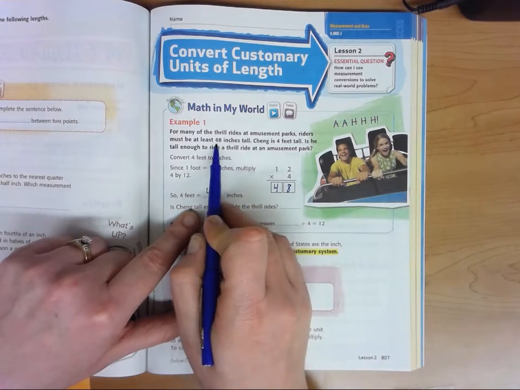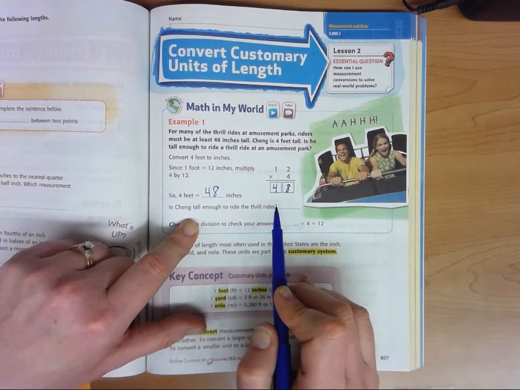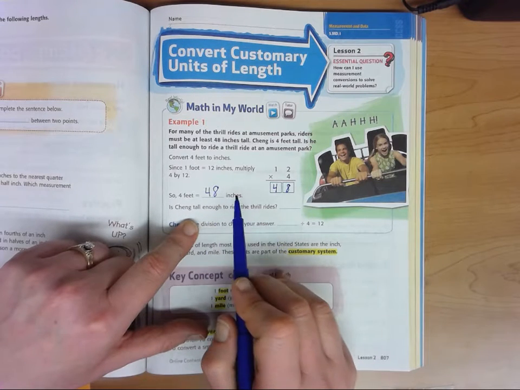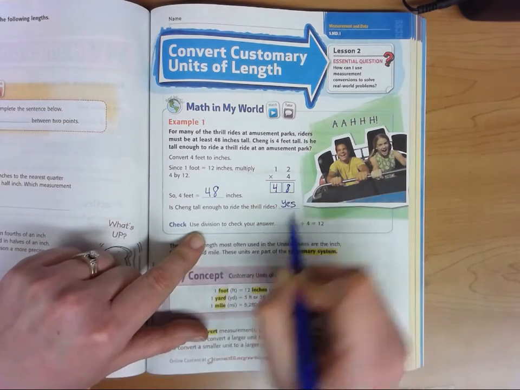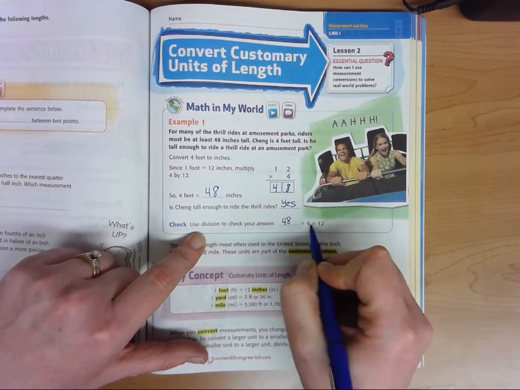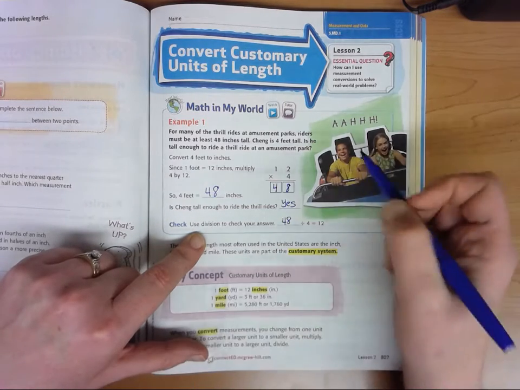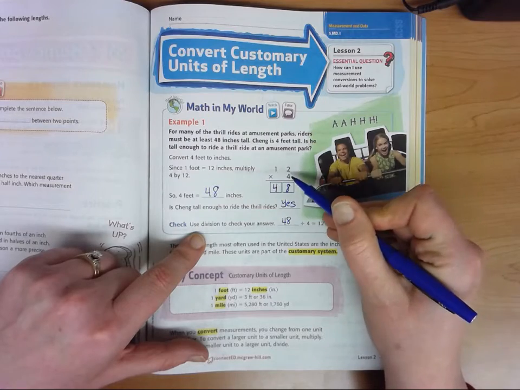inches. Now, Cheng has to be at least 48 inches tall. So is he tall enough to ride the thrill rides if he is 48 inches or 4 feet tall? Yes. We could use division to check by saying 48 divided by 4, and we would get the 12 inches in a foot that we started with if he is 4 feet tall.